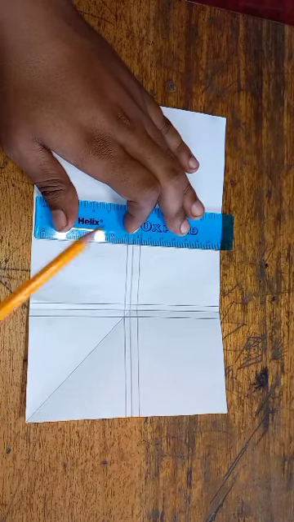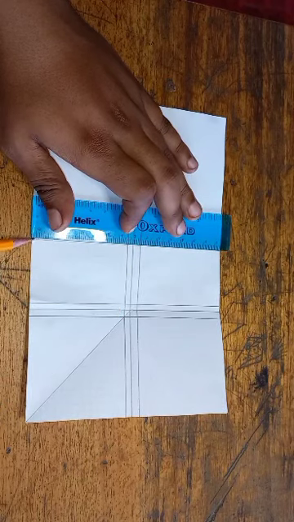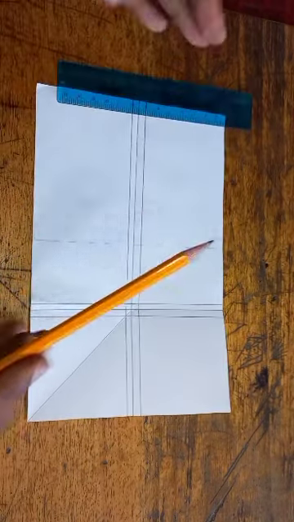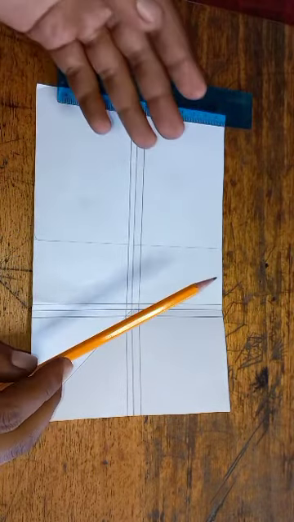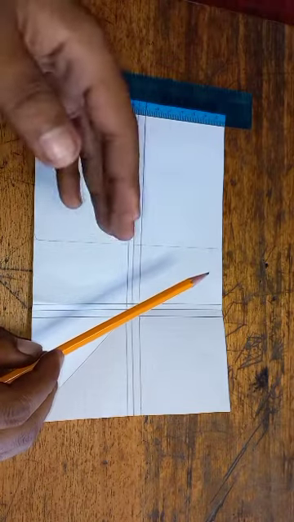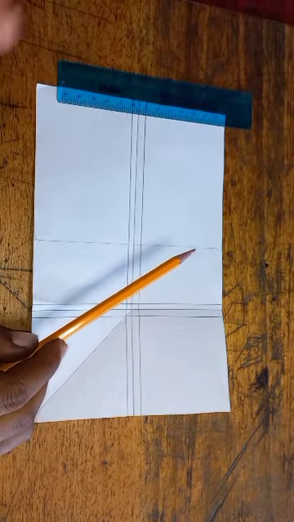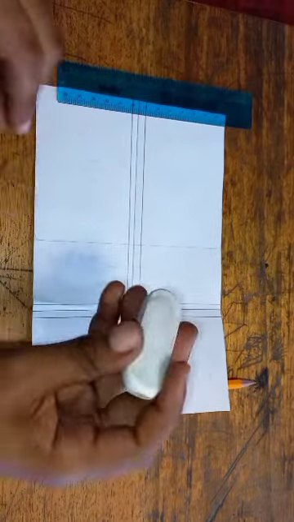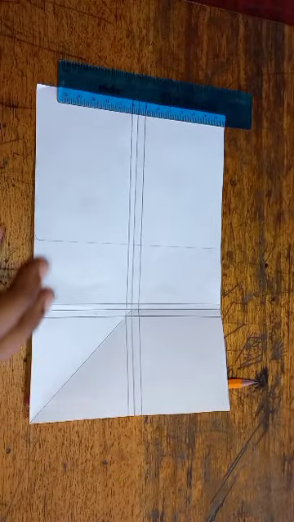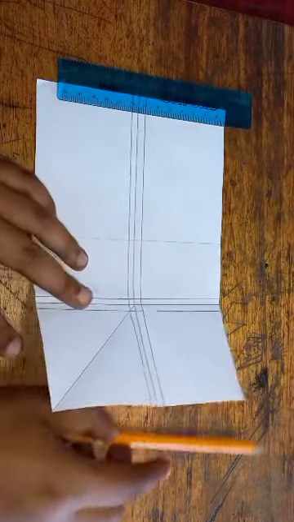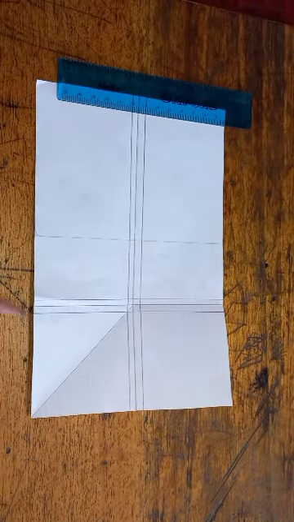And remember, construction lines are drawn thinly and finely so that they can be erased. I'm just putting a little extra pressure on my pencil so that you can see it. Construction lines should be quite thin and finely drawn so that when I take my eraser, I can erase it easily. The only line type we want to see is the visible line.